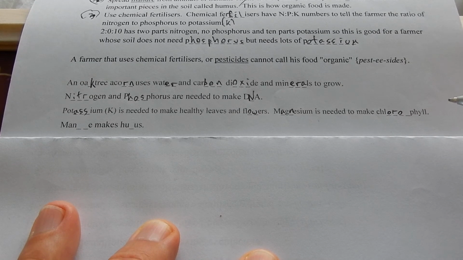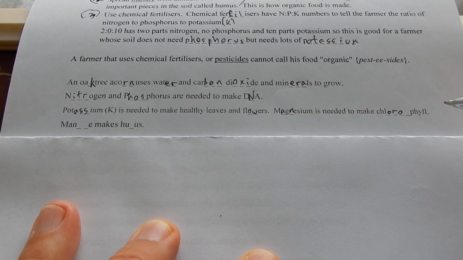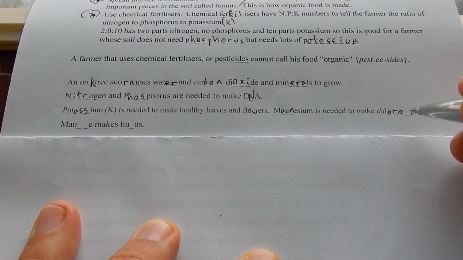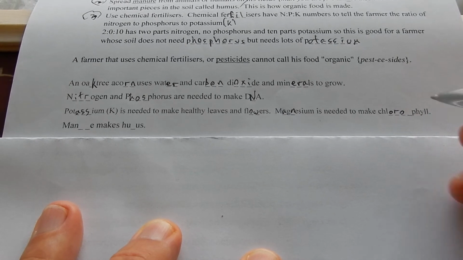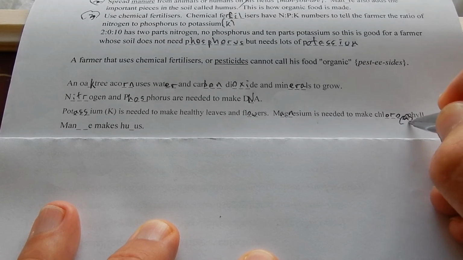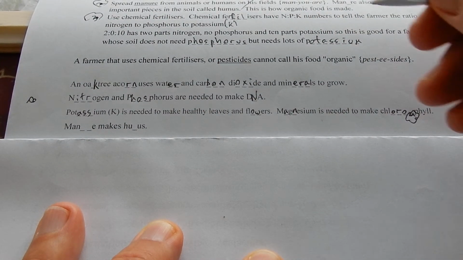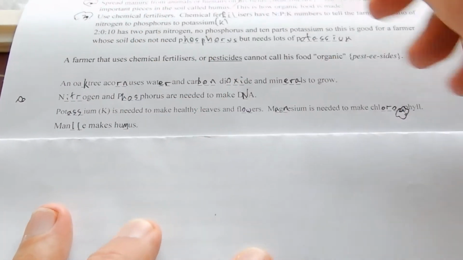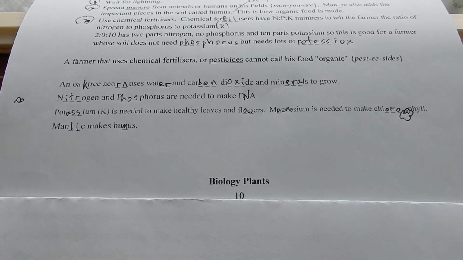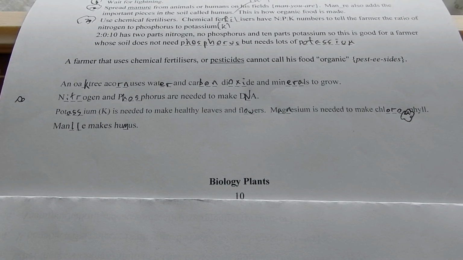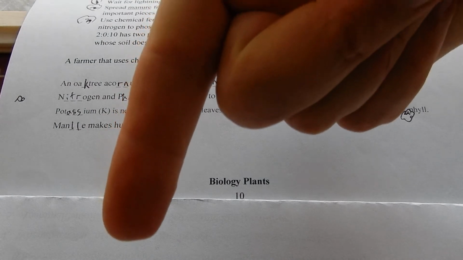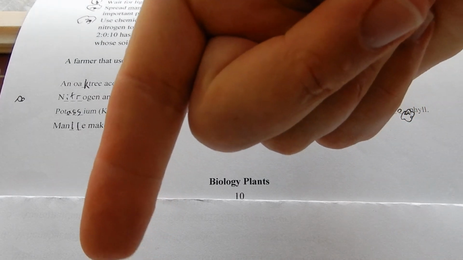Oops, have I made a mistake? Editing. Manure makes humus. Cool. Did you spot the one mistake that I made? Put in comments if you find the mistake.